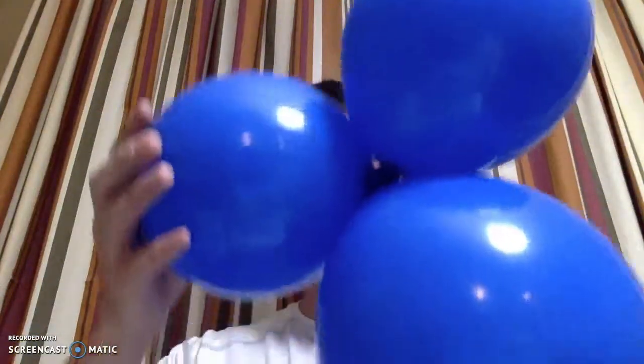Now, the type of molecule for that would be an AB2, and the electron geometry for sulfur dioxide would be trigonal planar. So, a trigonal planar.